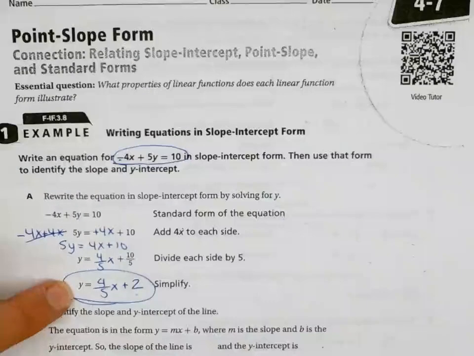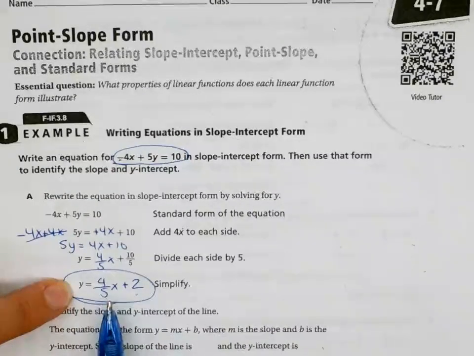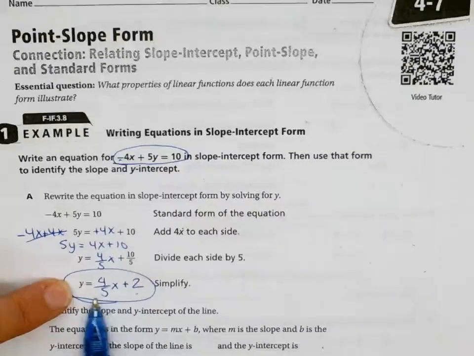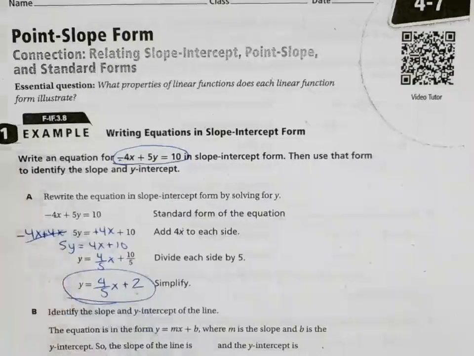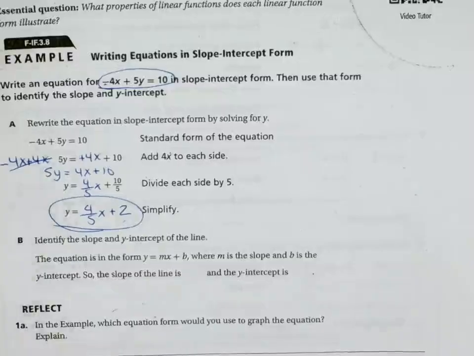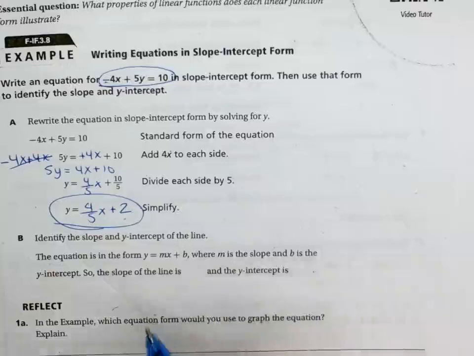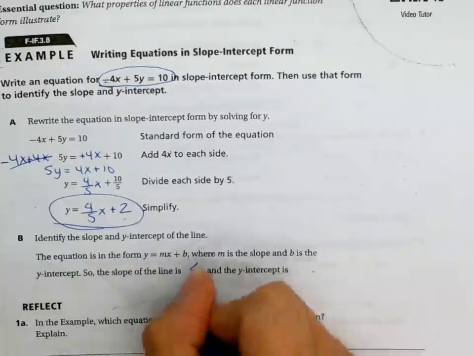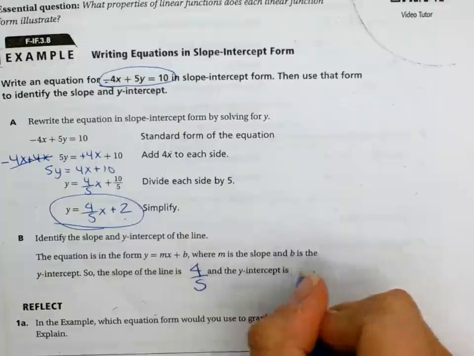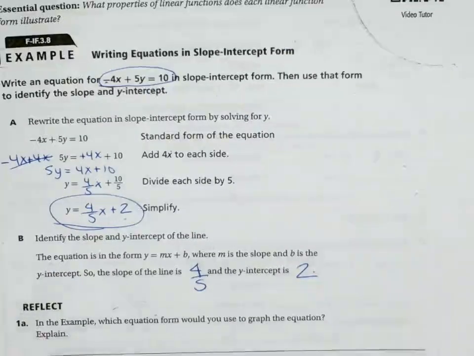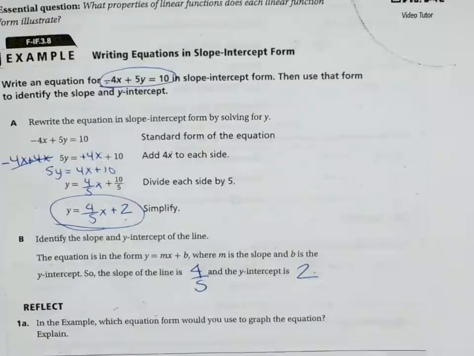What's important about slope-intercept form is that it gives you the slope of 4/5 and the y-intercept of 2. So identify the slope and y-intercept of the line. The equation is in the form of y equals mx plus b. We just talked about that. So the slope of the line is 4/5, rise 4, run 5, and the y-intercept is 2. In the example, which equation's form would you use to graph the equation? You could use either of these to graph the equation, right? Slope-intercept form is pretty nice and convenient, though.